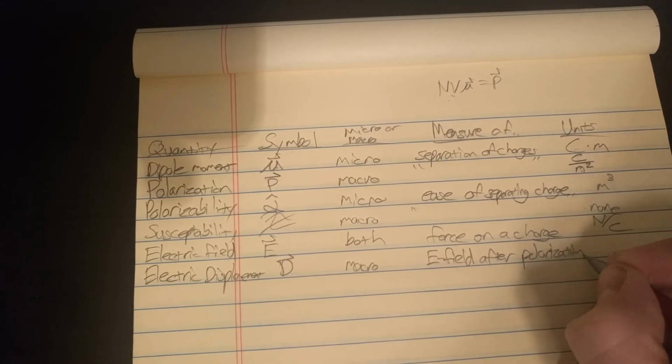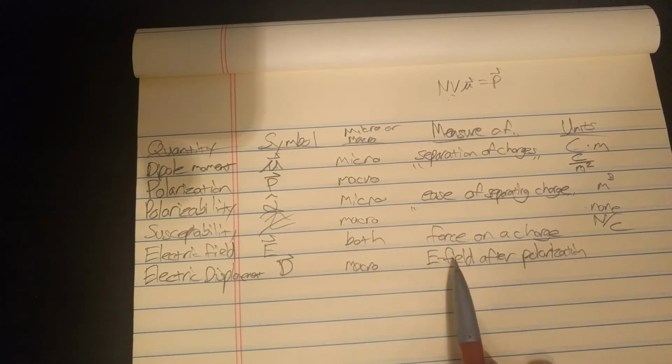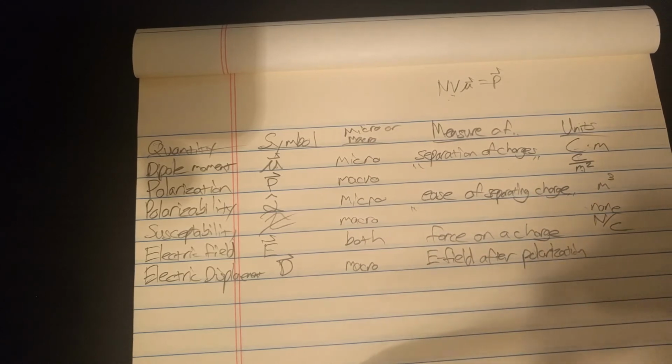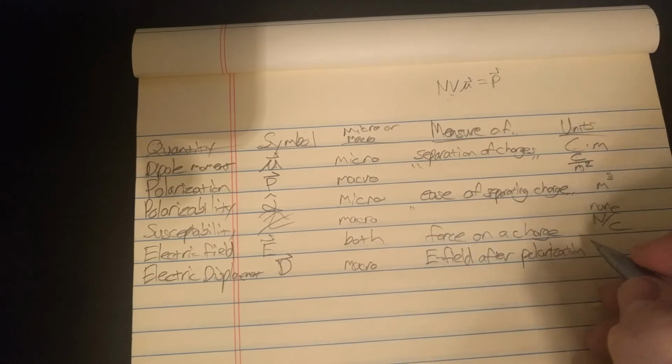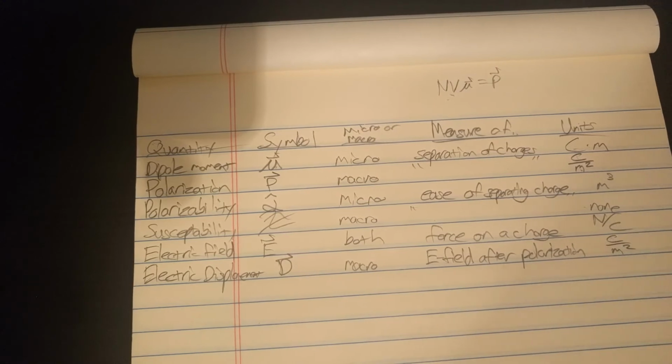Because before polarization, you just had an electric field, pretty much. And then your electric field comes, and then you effectively generate an induced electric field. The sum of both of those is the electric displacement. It's the new electric field. And it has units of coulombs per meter squared, charge per area. Same units as polarization.